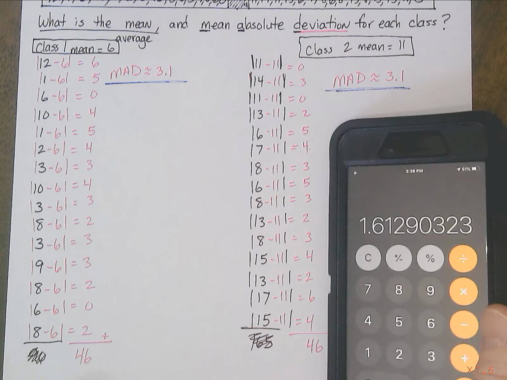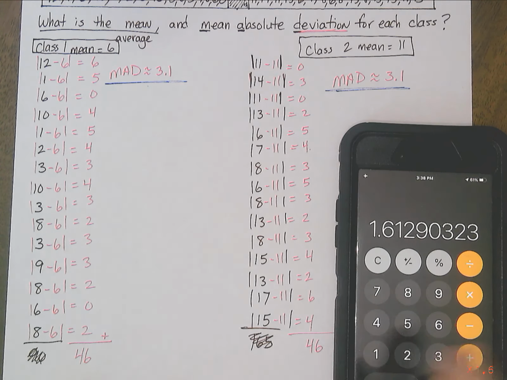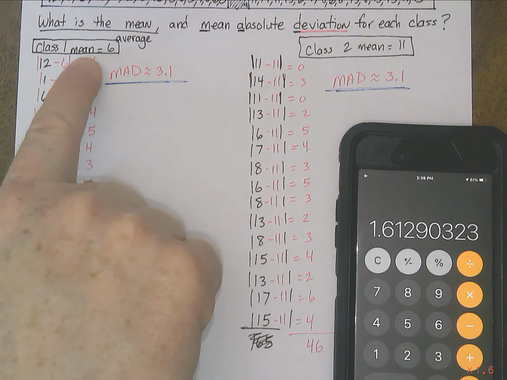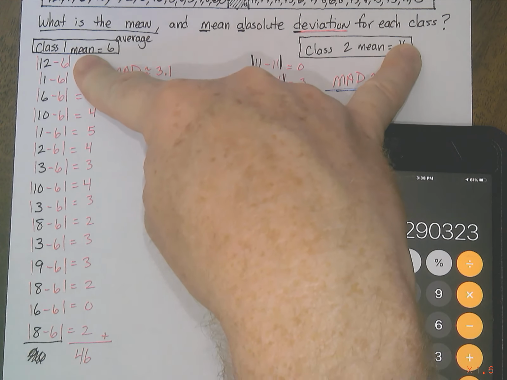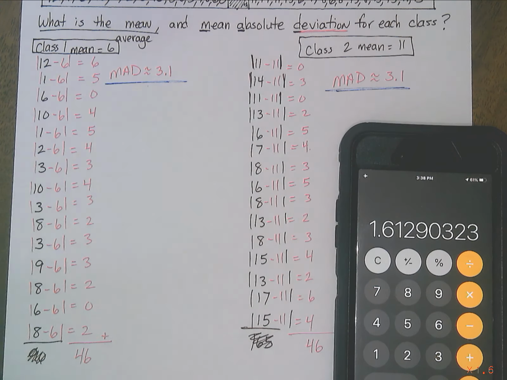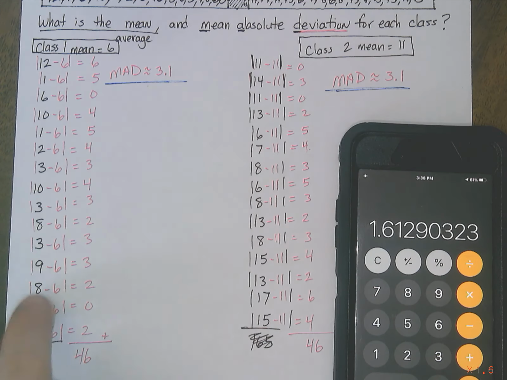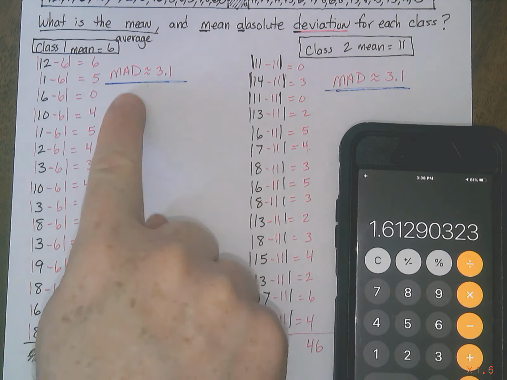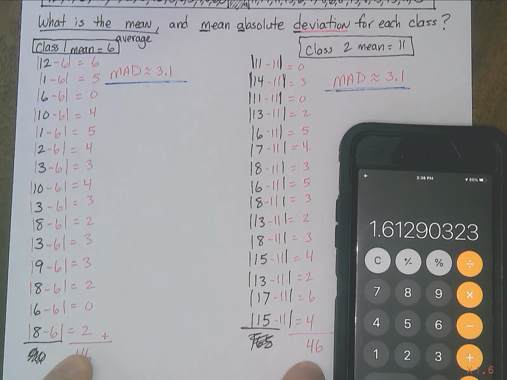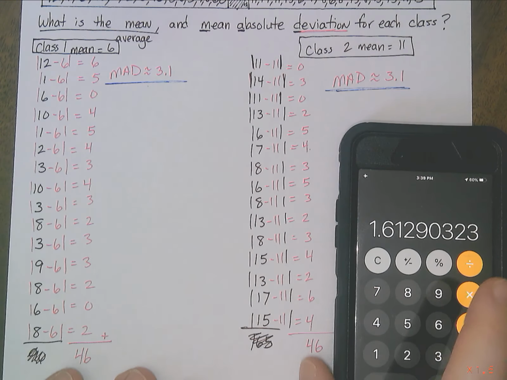But really what you're looking at, and that's for another type of question, is the mean, 6 for the first group, 11 for the second group. You find the differences for each one from its own average, right? Because it has a different average for each group. Add that up and divide by how much you have, and you'll get your MAD. Okay? This is MAD work. This is a lot of work for one question.